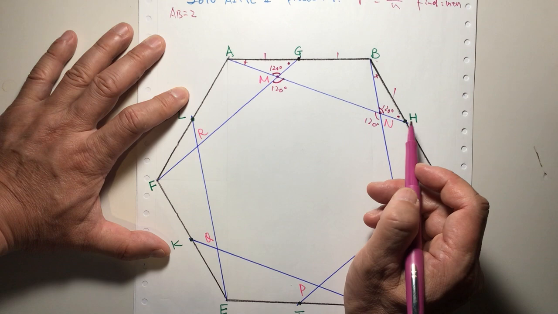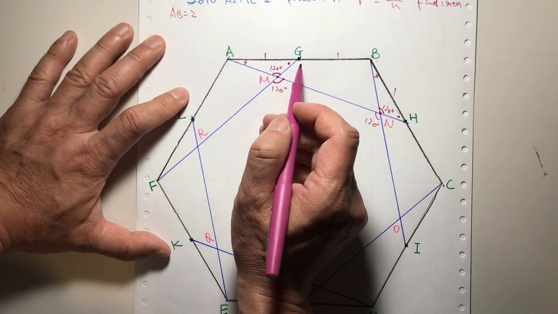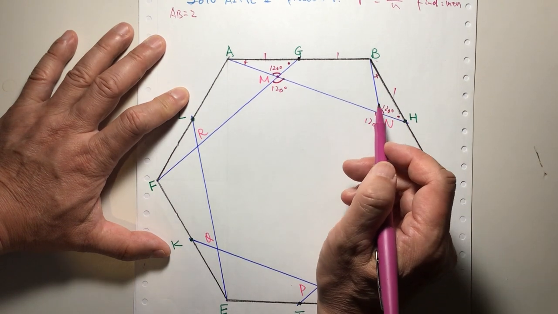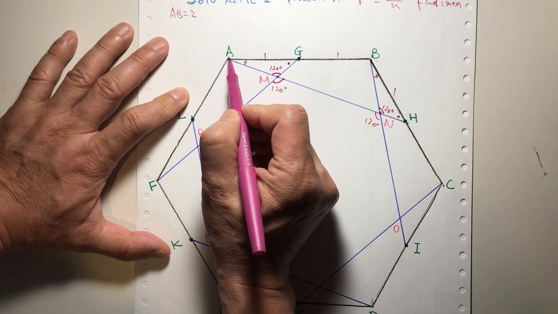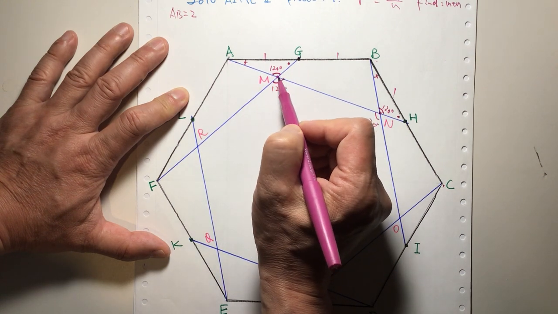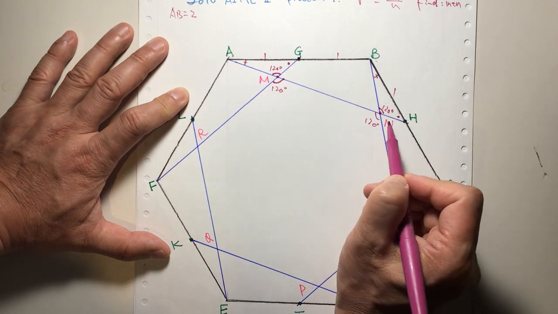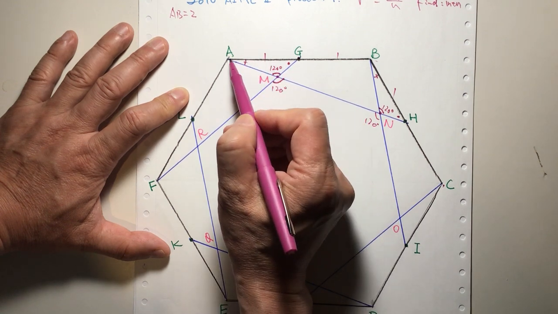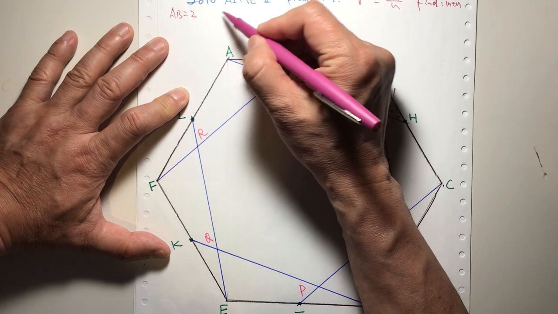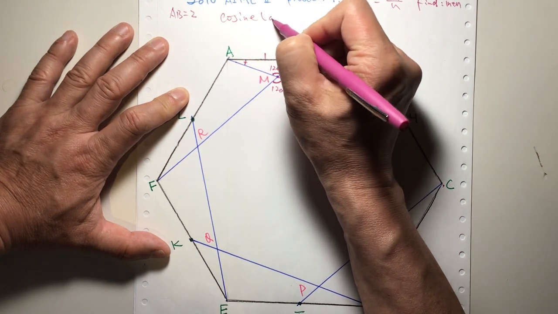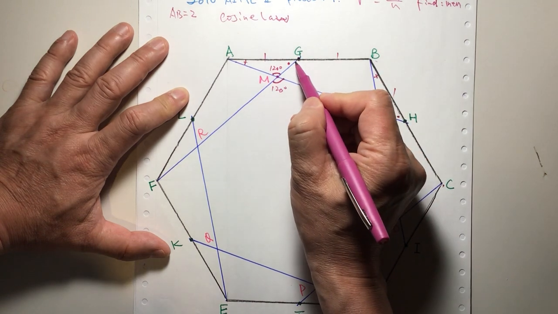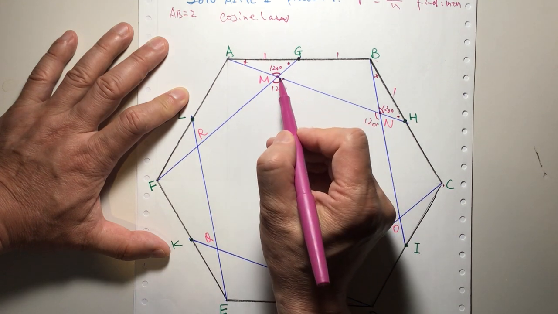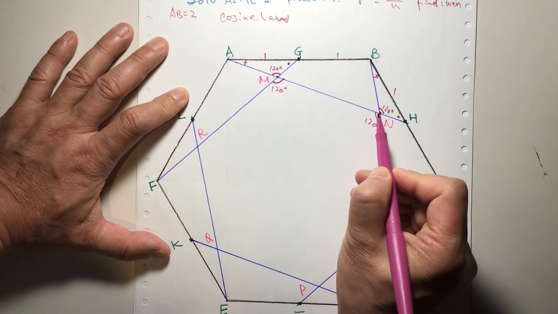And now we know G is the midpoint, and these two small triangles have the same area, and we want to know the relationship between AM and GM. We know GM is congruent to NH. So if we know the relationship between them, we can use the cosine law to calculate the length of GM, or we can get the length of AM. Then we can calculate the length of MN, right?